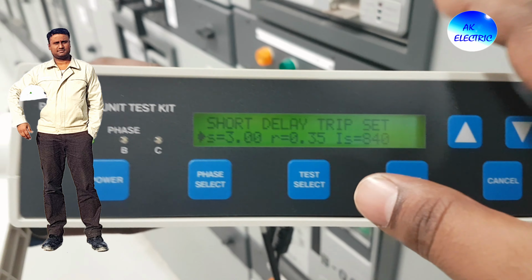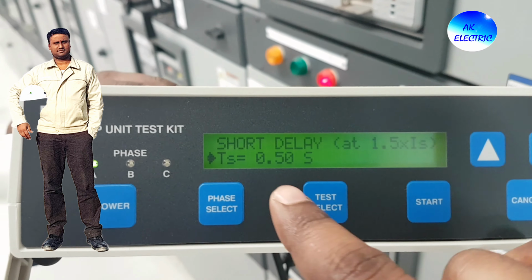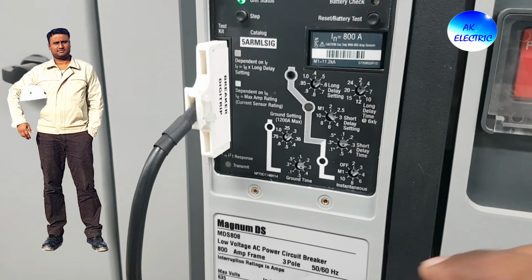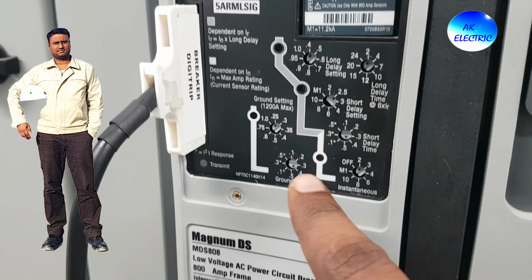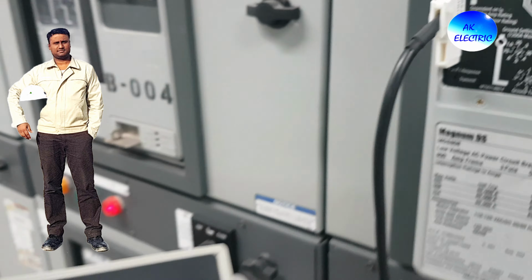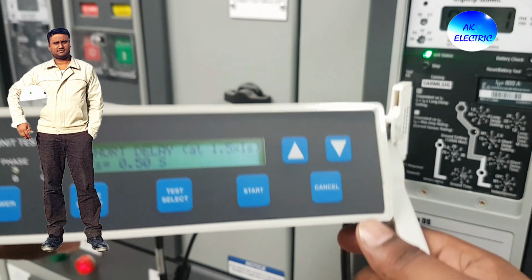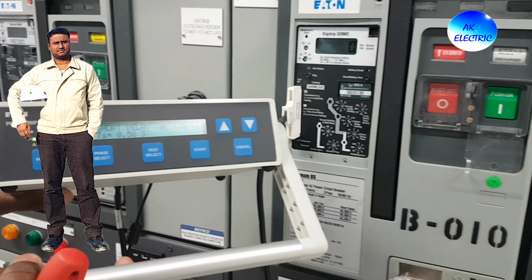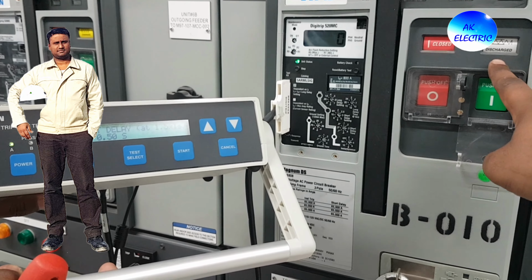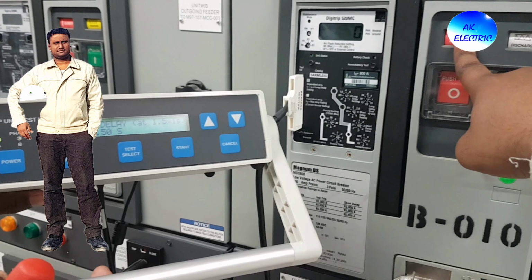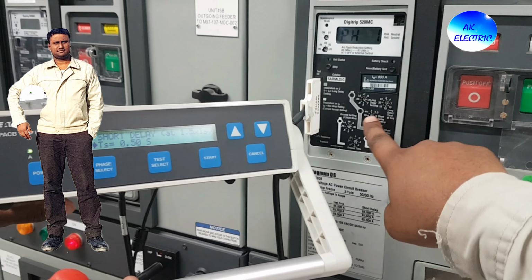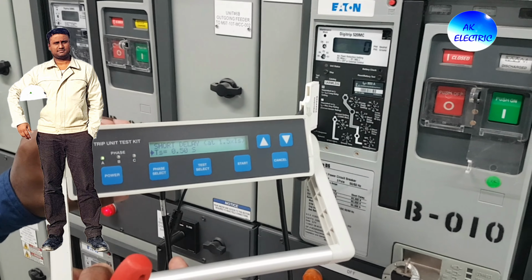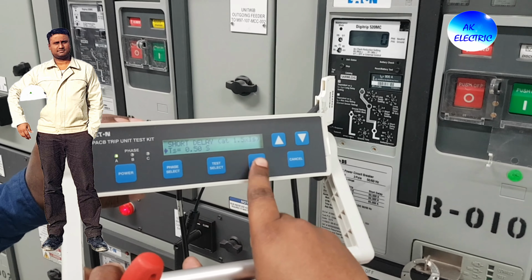Next timing, I selected 0.5, since we selected here 0.5. Now we will start here. Once we start here, our breaker will trip. Once breaker trips, this will be in open condition. This flag will come outside and the short delay indication will come. Now see. Now we'll start.